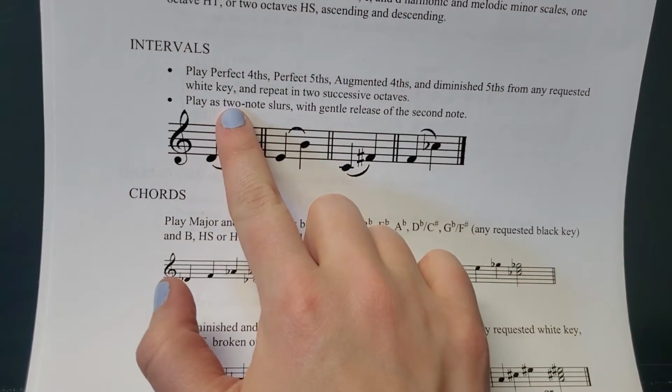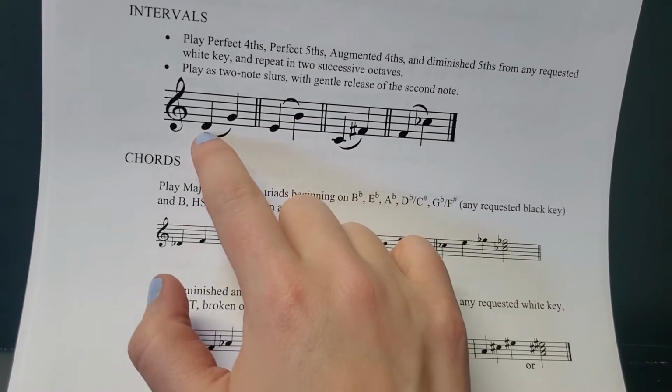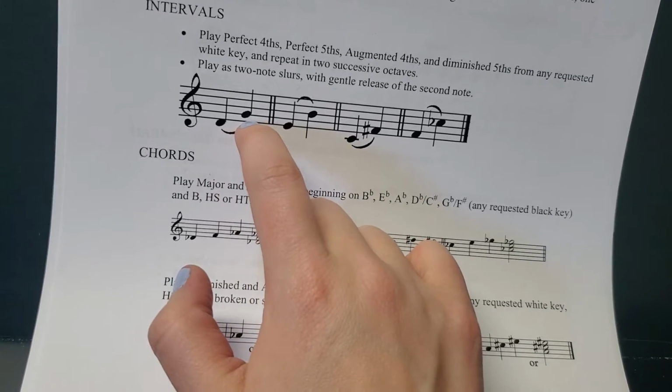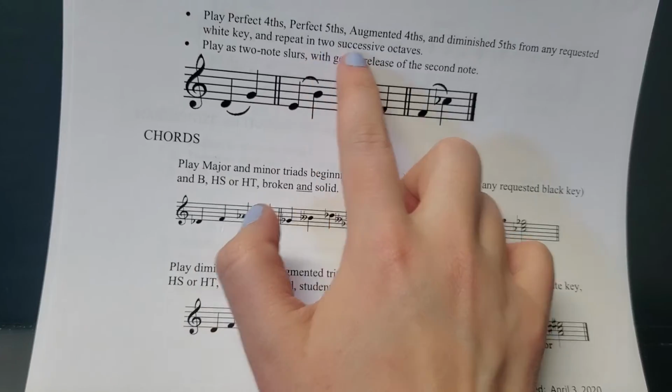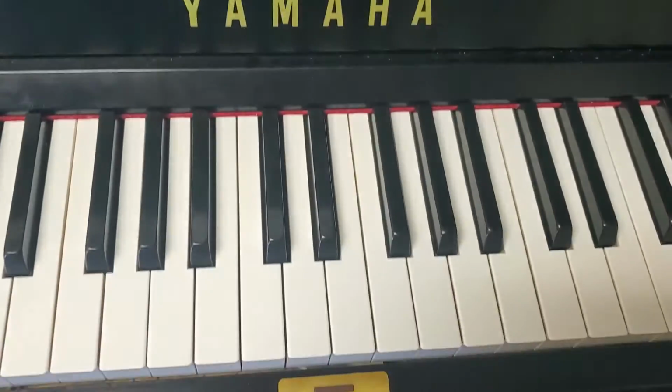Now, when they want you to play these, they want you to play them as two-note slurs, which means you're going to land a little stronger on the first note and lift off of the second note gently. And you're also going to play them in two successive octaves. So let me demonstrate what that would look like.